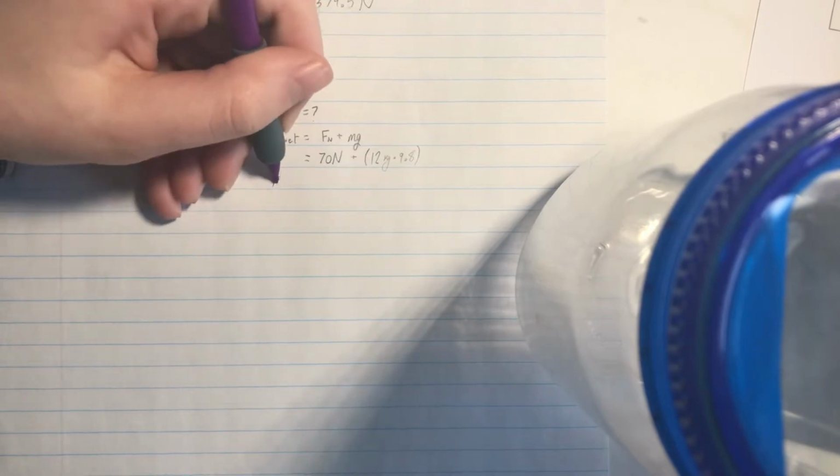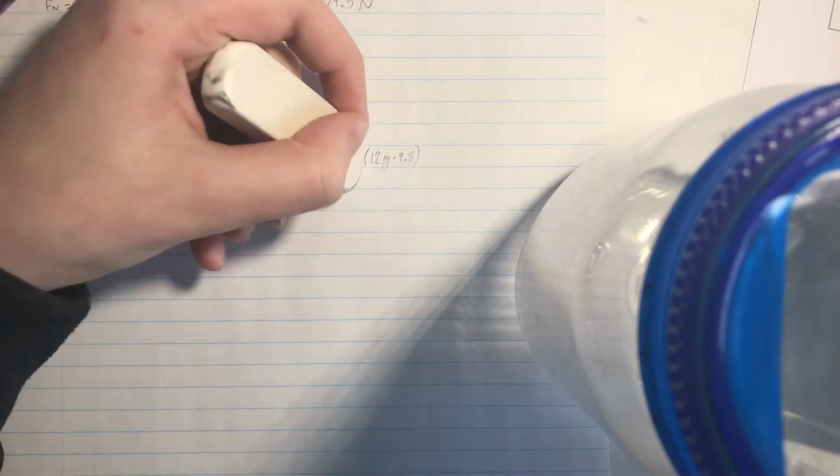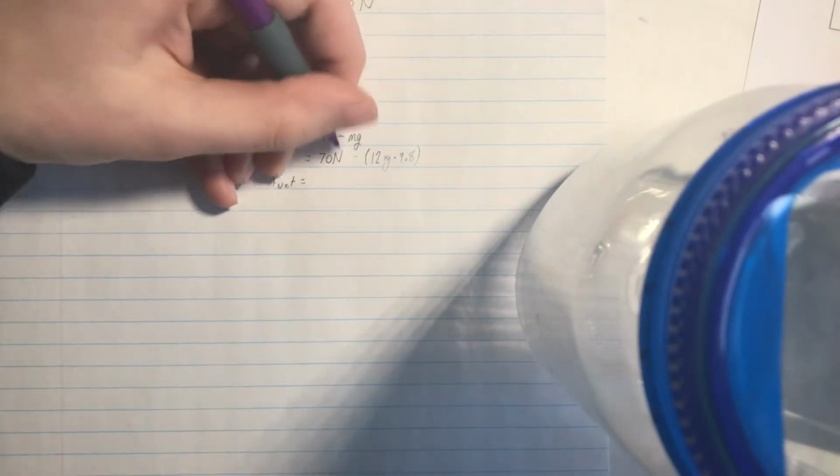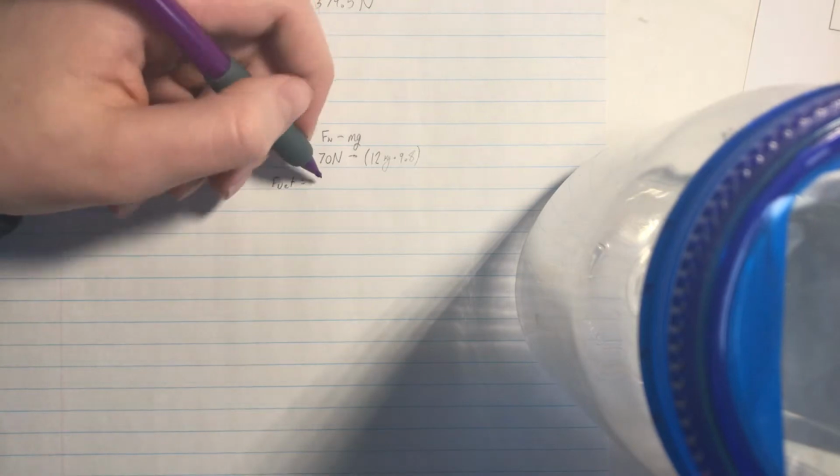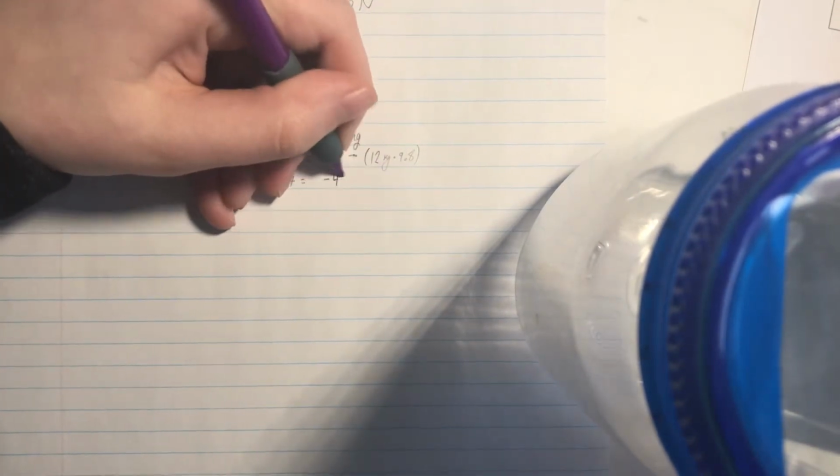And that will give us an F net of, oh, this should not be a plus. This should be a minus, because force of gravity is in the downwards direction. So 70 minus 12 times 9.8, which is 117.6. I'm just going to skip writing that. That gives us an F net of negative 47.6 newtons.